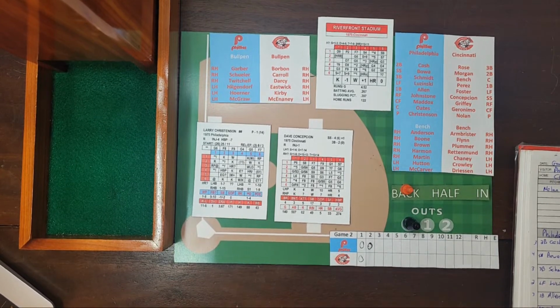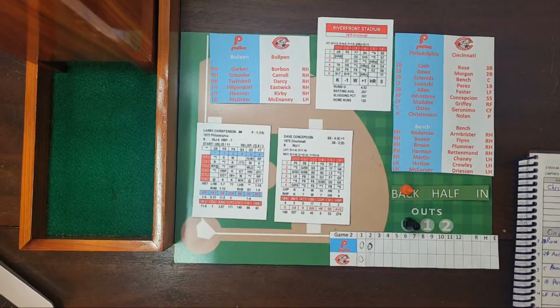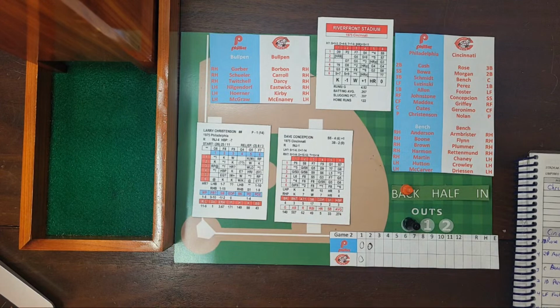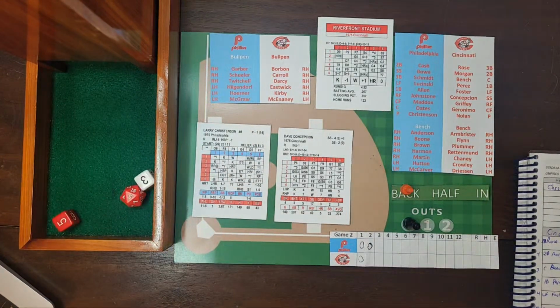All right, so Larry Christenson will be facing Dave Concepcion, Ken Griffey, and Cesar Geronimo. 3-6, strikeout chance 12 is going to be too high for that, so Concepcion will swing. And some people think I'm crazy, but I think Concepcion should have strong consideration for the Hall of Fame. 5-3, and that's a line out to third, 1 away.